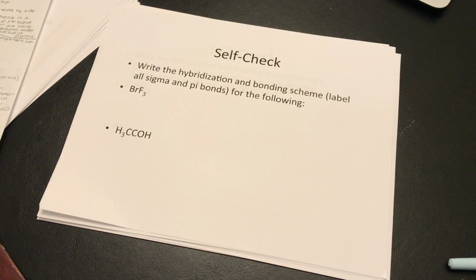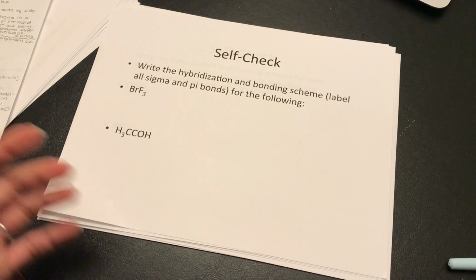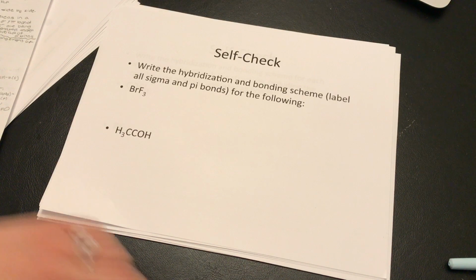Now let's practice that. Write the hybridization and bonding scheme, label all sigma and pi bonds for the following. So the best way to always start these is just to write out your Lewis structure so you can kind of visualize what's going on.